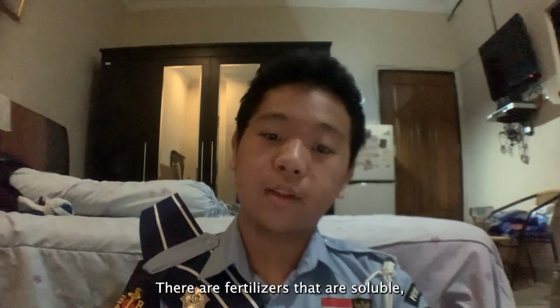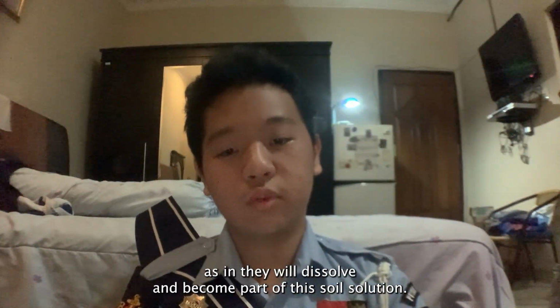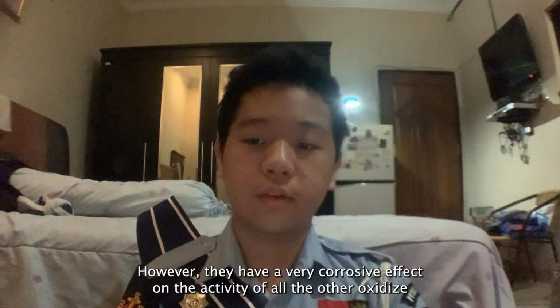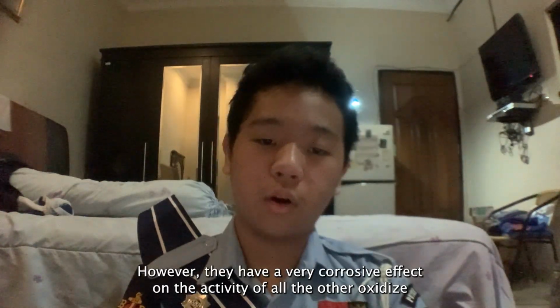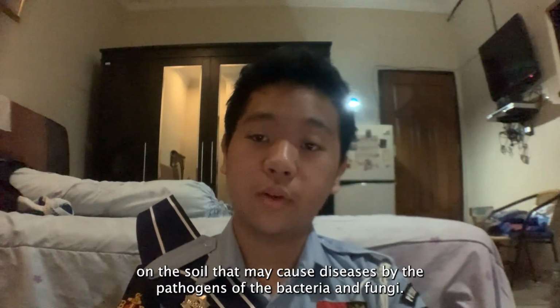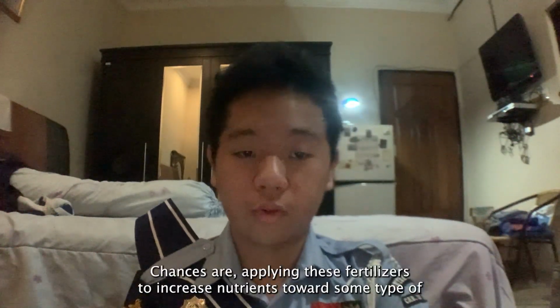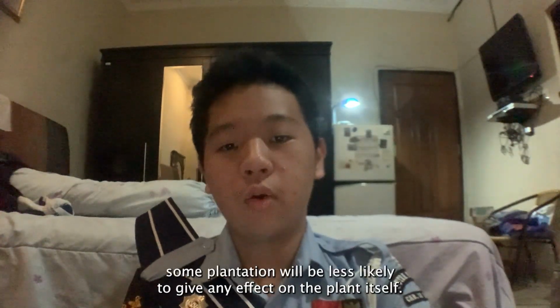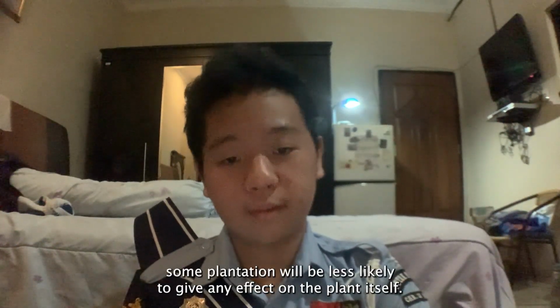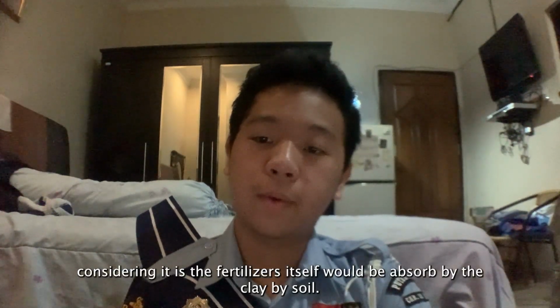There are fertilizers that are soluble, as in they will dissolve and become part of the soil solution. However, they have a very corrosive effect on the actual soil. They oxidize on the soil that may cause diseases by the pathogens of the bacteria and fungi. Chances are applying these fertilizers to increase nutrients towards some plantation will be less likely to give any effect on the plant itself, considering the fertilizer itself would be absorbed by the clay in the soil.